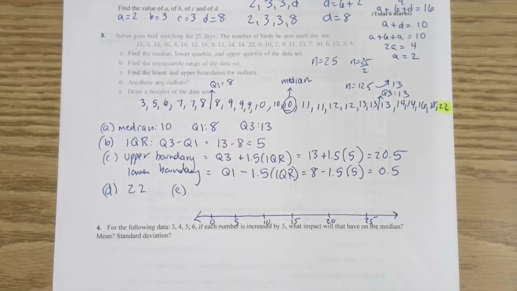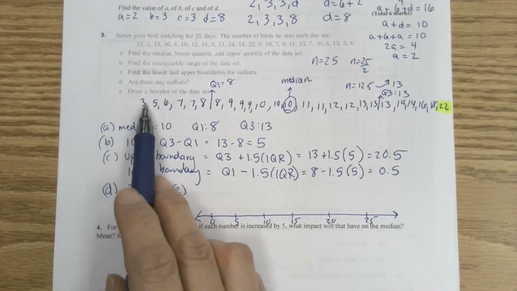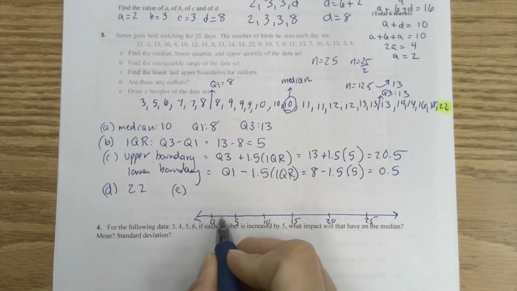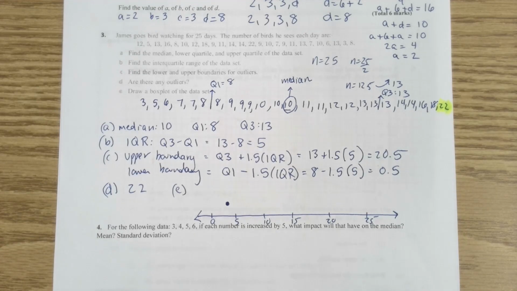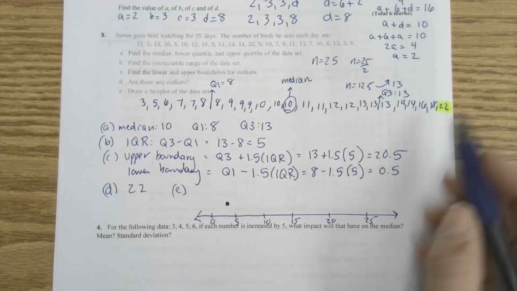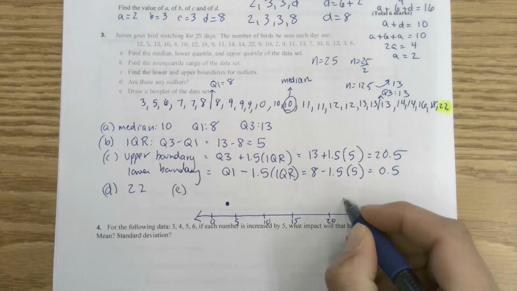And I'm going to show you two versions of the box plot. I'm going to show you one where we don't even consider outliers, and then one where we consider outliers. So I'll start with the one where we don't have outliers. So my lowest value, 3, is going to be where the lower end of my box and whisker plot sits. My highest value of 22 is where my upper end is going to sit.